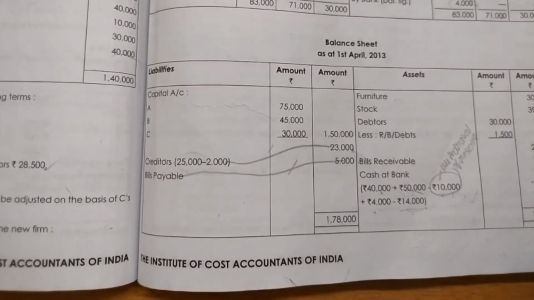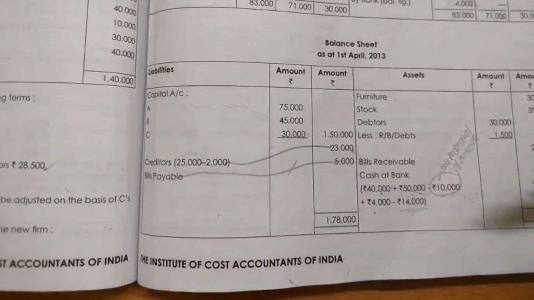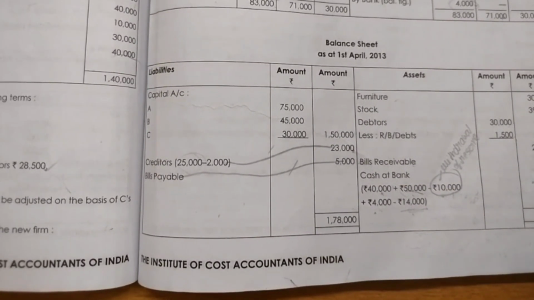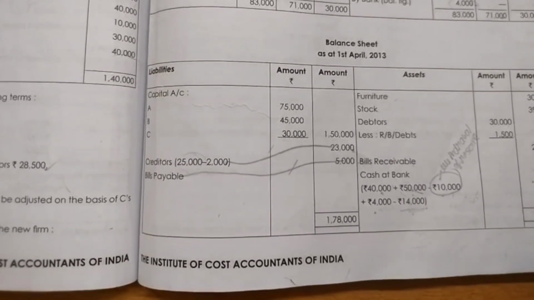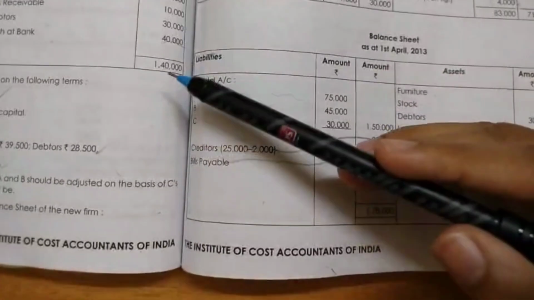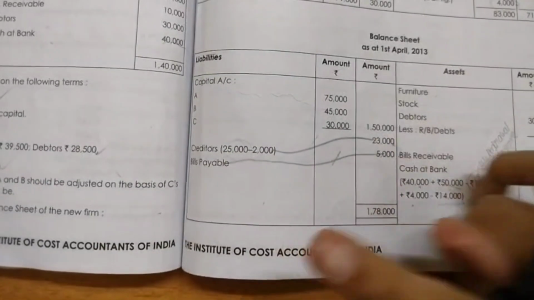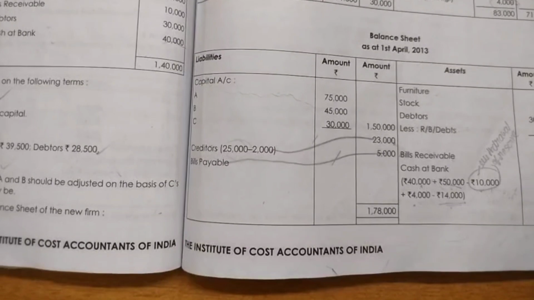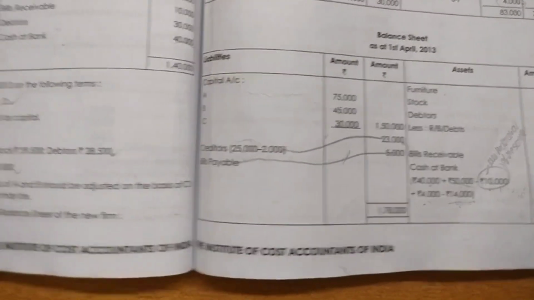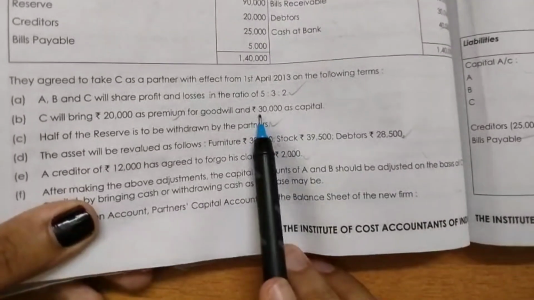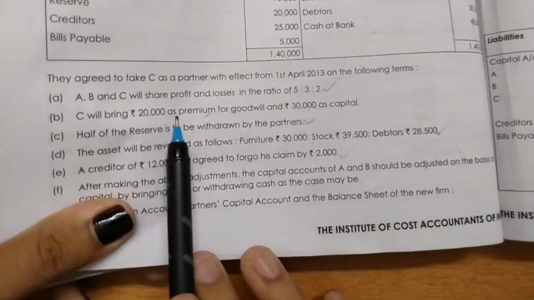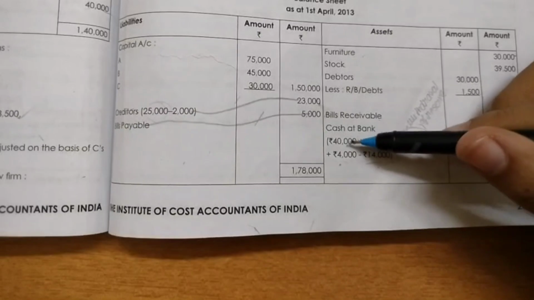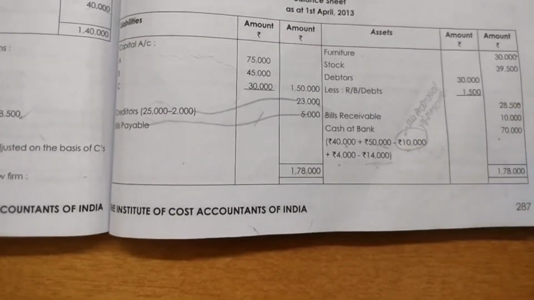Then comes bills receivable. There is nothing said regarding bills receivable, so we can write the same amount here. When it comes to cash at bank, what happens? We all know that 40,000 is already there in the old balance sheet. Take that 40,000 plus 50,000. How did this 50,000 come? 30,000 plus 20,000. What are these 30,000 and 20,000? Capital, C brought 30,000. 20,000 he brought as goodwill, so add these two together, we get 50,000. So 40,000 plus 50,000 we got, minus 10,000.